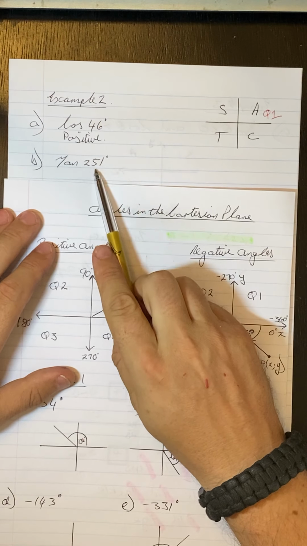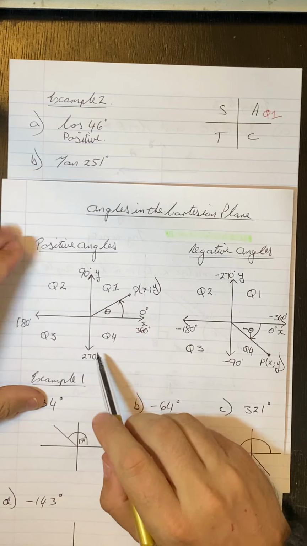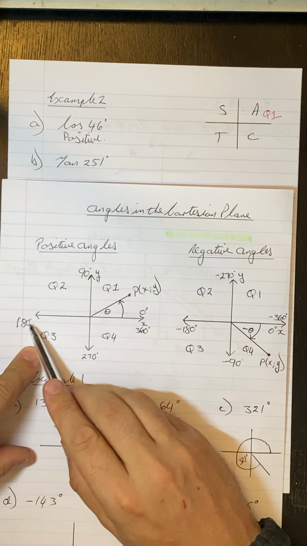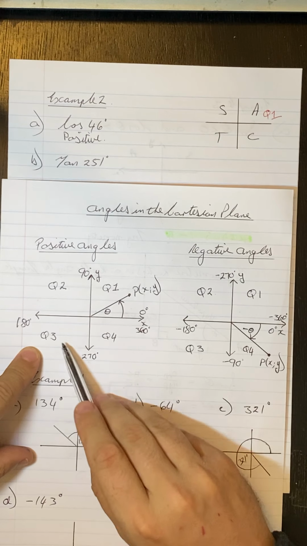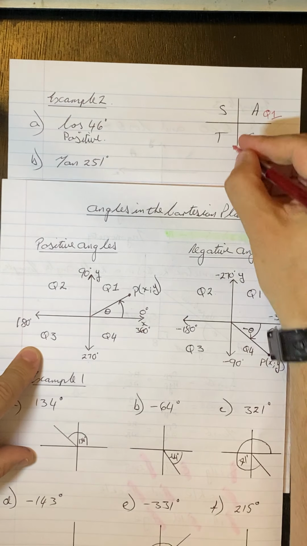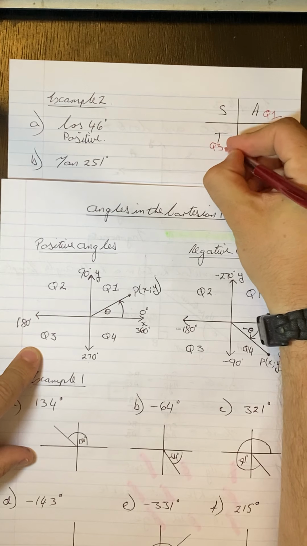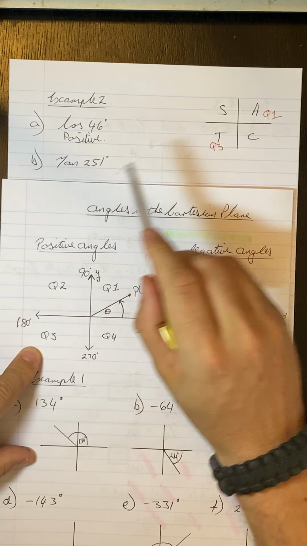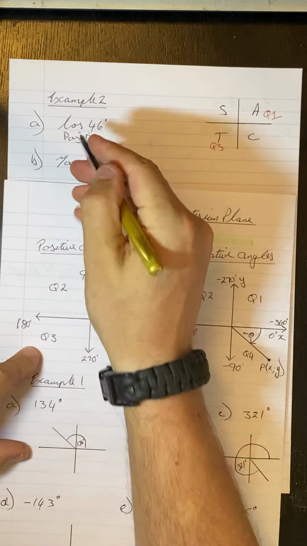If we look at tan 251, so if we go back to our Cartesian plane here, 251 lies between 180 and 270. So we are in quadrant 3, which is over here. Now we know that in quadrant 3, T stands for tan, so we know that this would be positive.